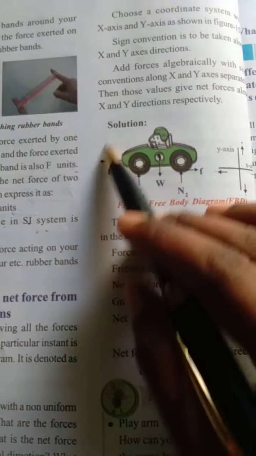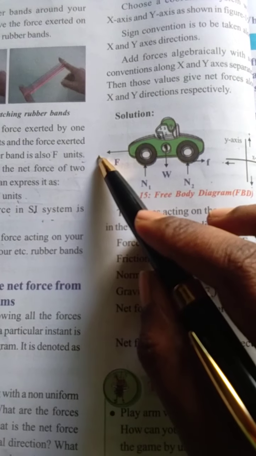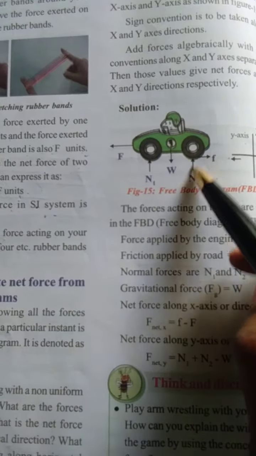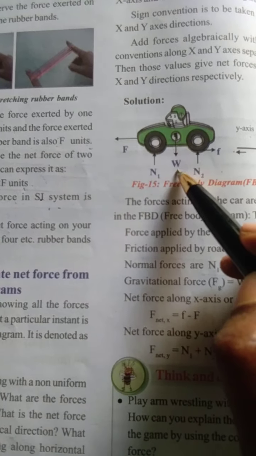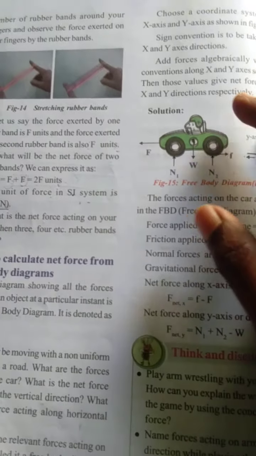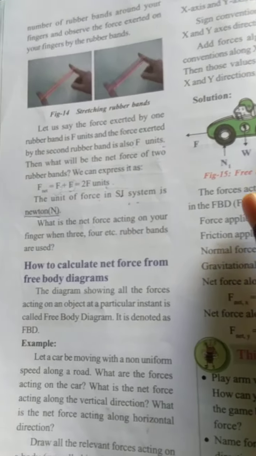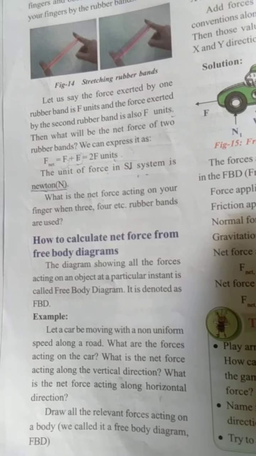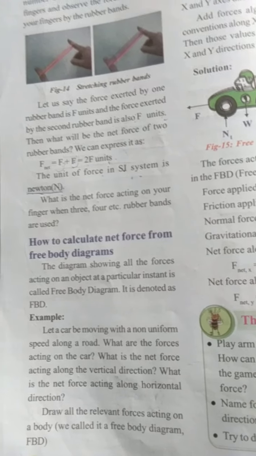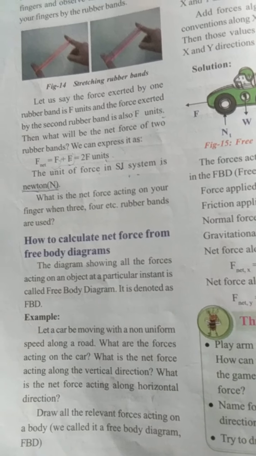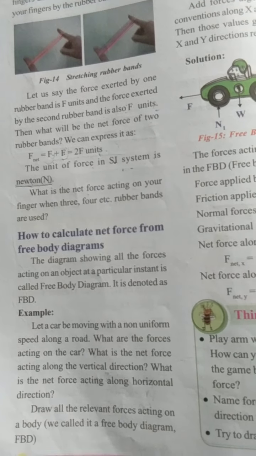This is an example of a free body diagram. A particular force is acting here, a force acting here, and also one particular force is acting like this. If you have any forces acting on a body, that is nothing but a free body diagram. Now we'll clarify how to calculate the net force from free body diagrams with an example.